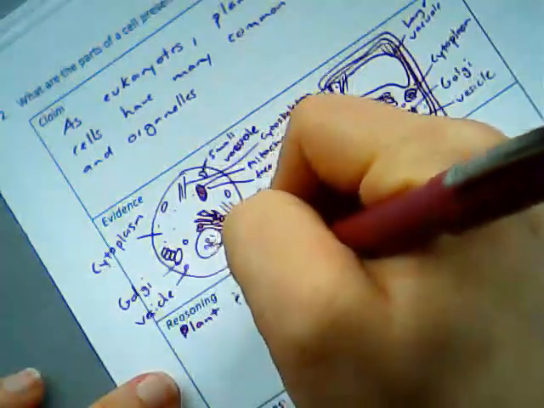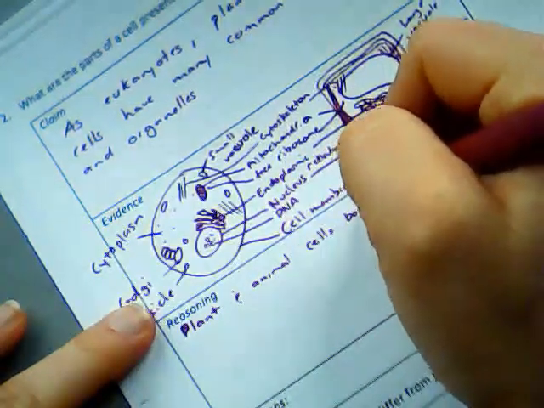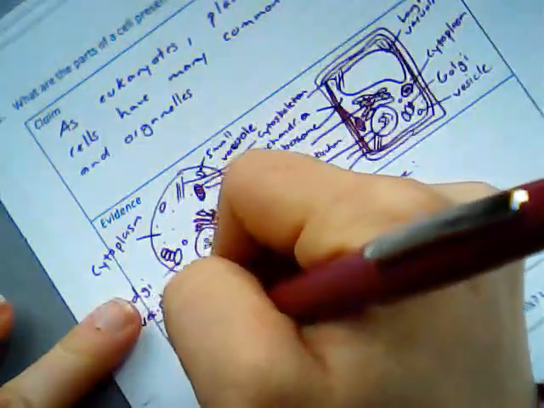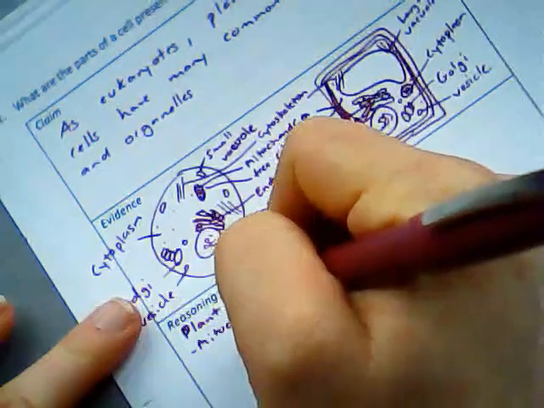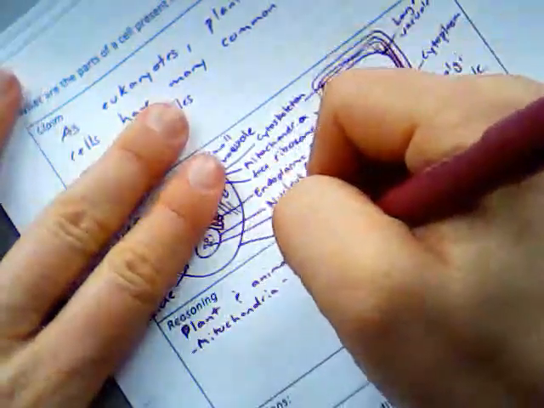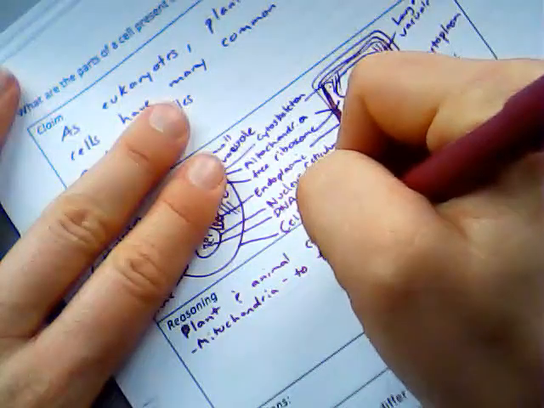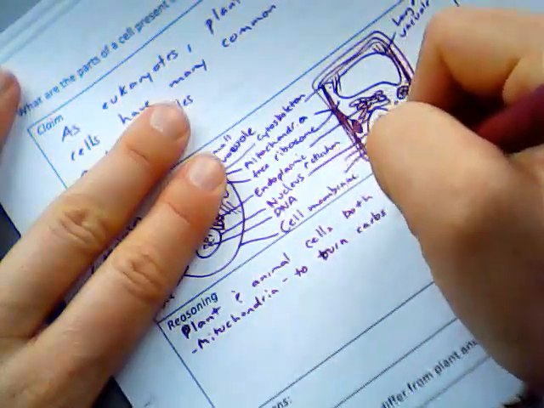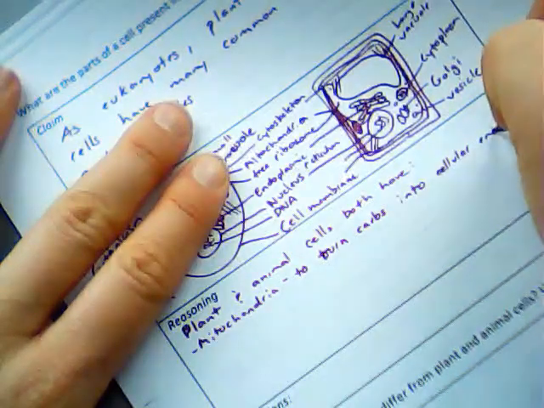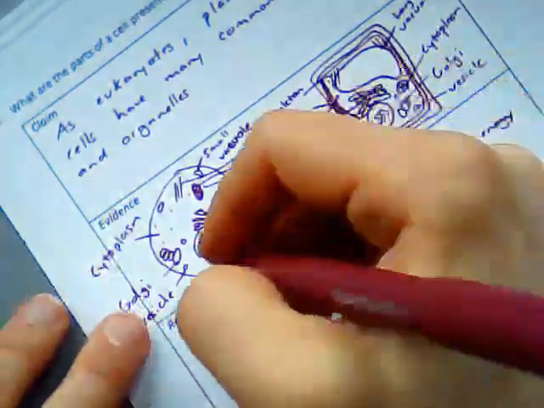So plant and animal cells both have, and then I might list mitochondria, to turn carbs into cellular energy. So not burn, but to turn carbs into cellular energy. I'll go with that.